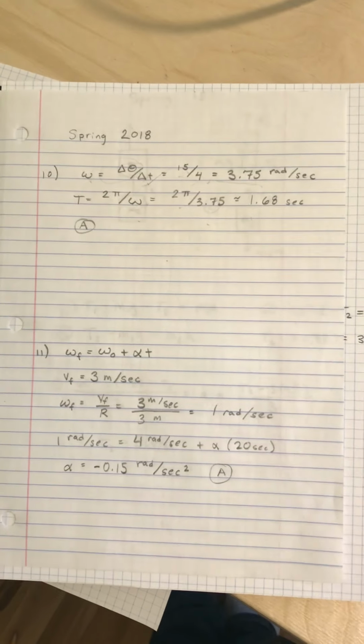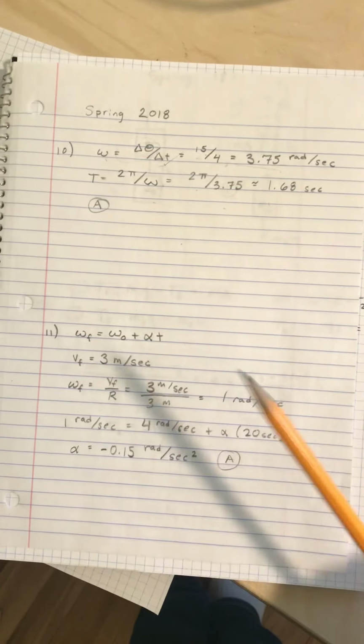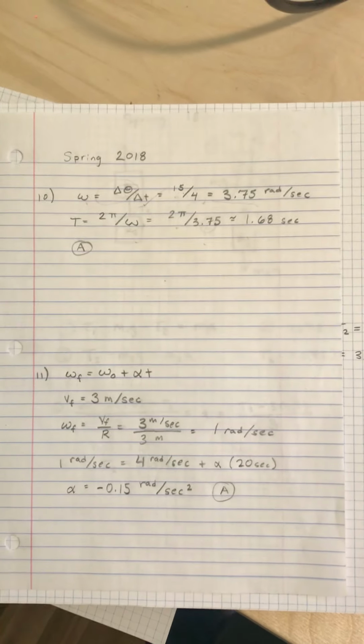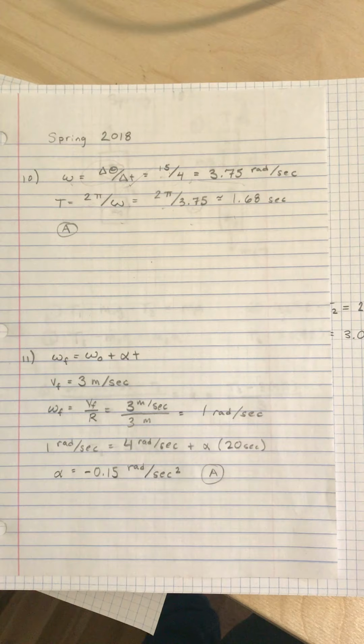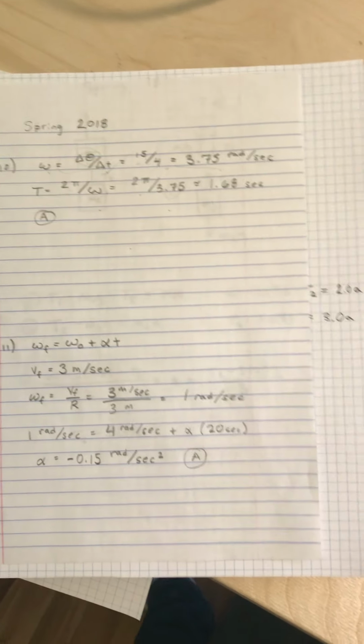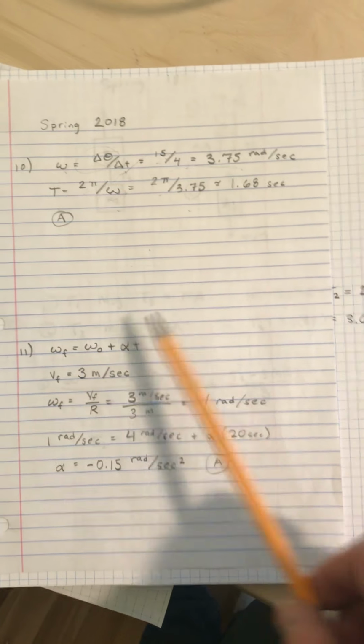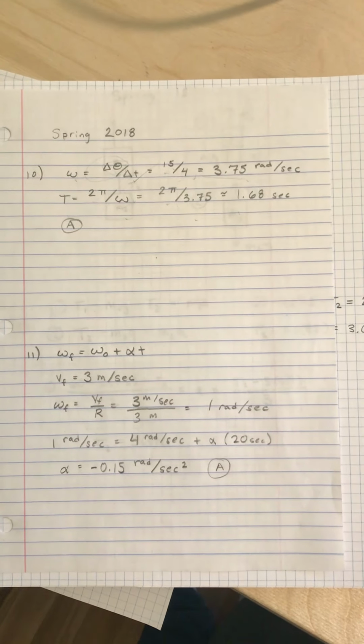This is the solution to problem number 11 in spring 2018. For this problem, we have a merry-go-round with a radius of 3 meters, and it's rotating at an angular speed of 4 radians per second. So that's omega naught, the initial angular speed, 4 radians per second.